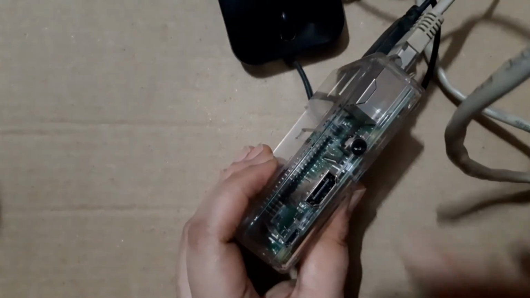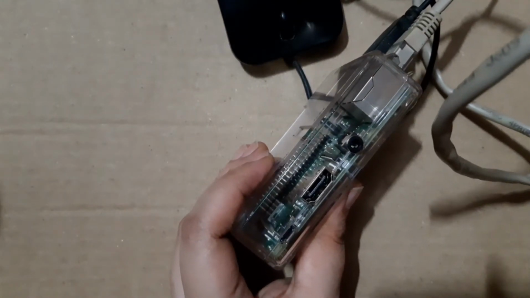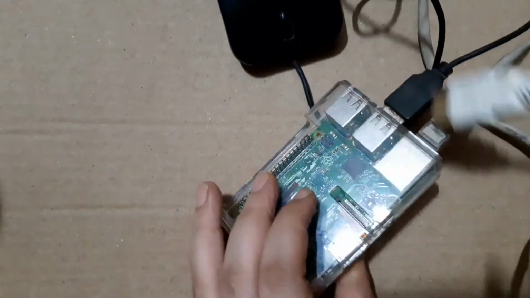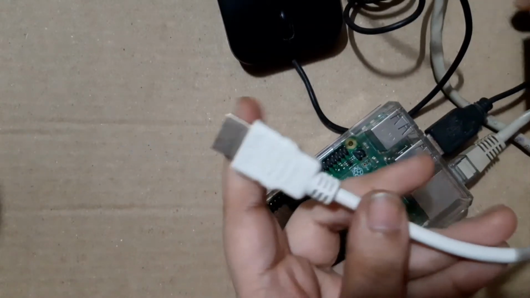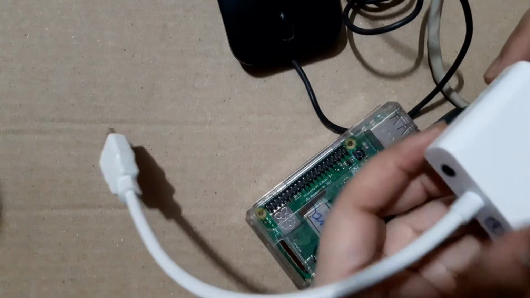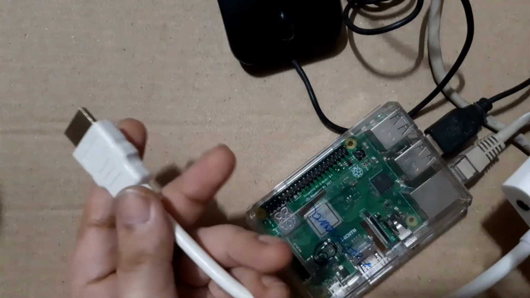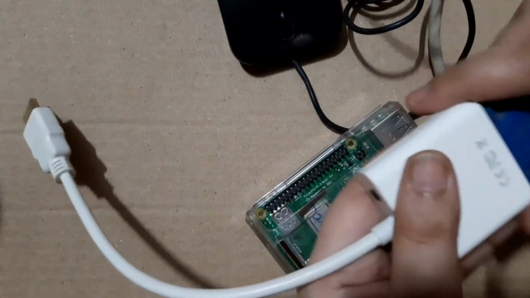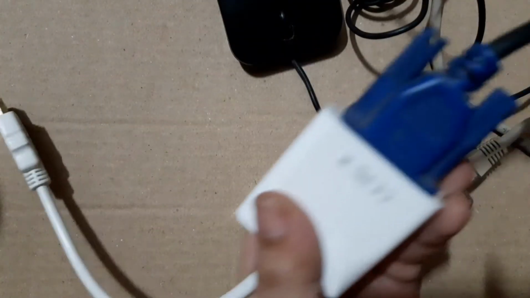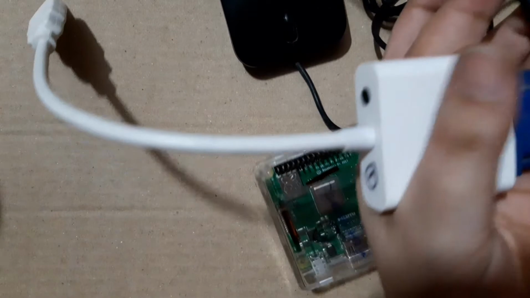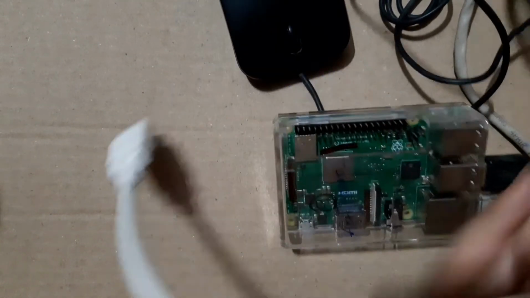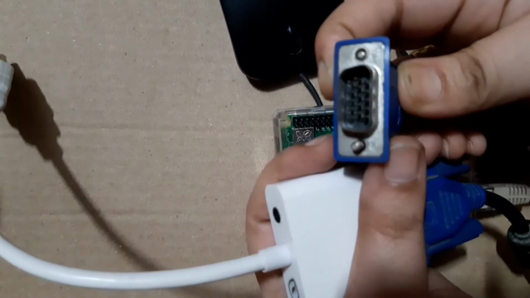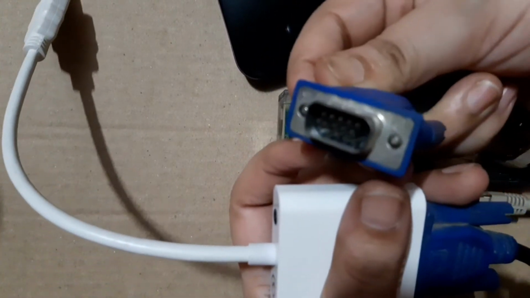For the display purpose, you can connect this HDMI. If your display is not having this HDMI port, you can use this converter HDMI to VGA. So if your display monitor having VGA connector, you can connect this through this VGA cable.